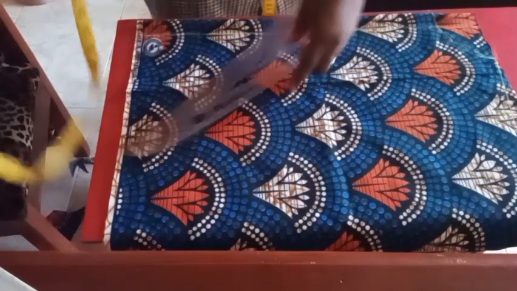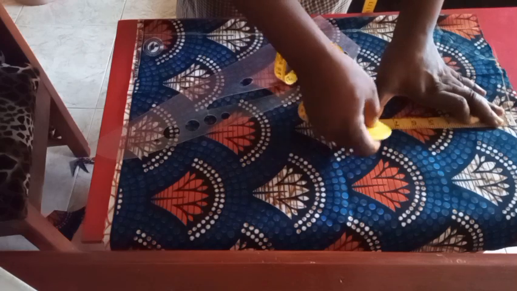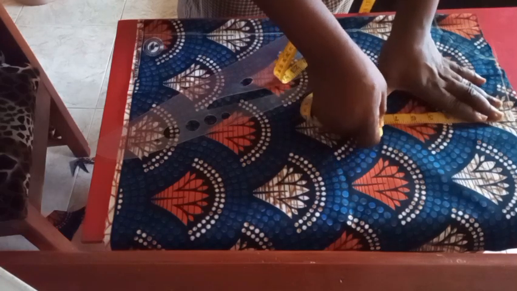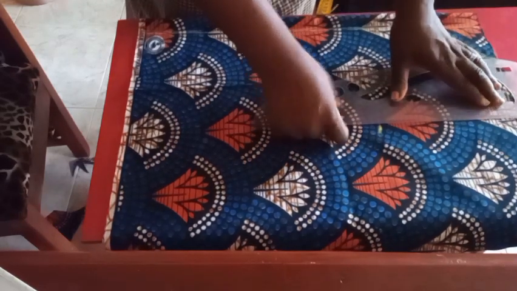Once I'm done with that, I'm going to go ahead and take my armhole measurement. My armhole measurement from the shoulder area is 9 inches. So I'll just go ahead and mark that. This automatically forms my chest line. I'm going to connect it to the shoulder line.